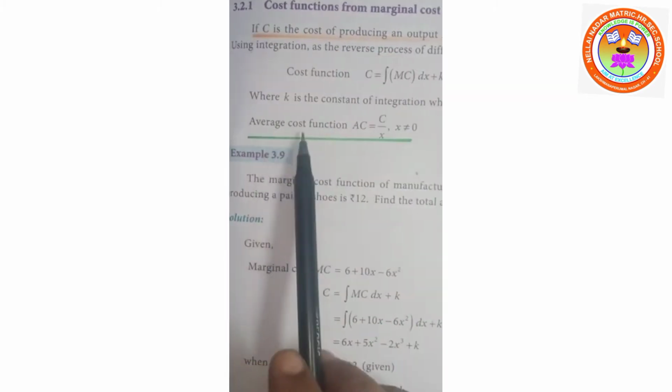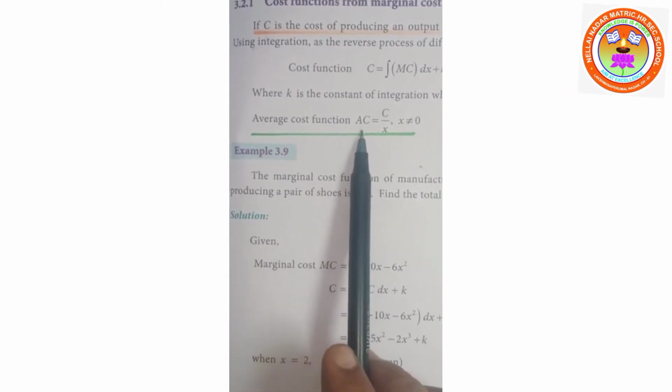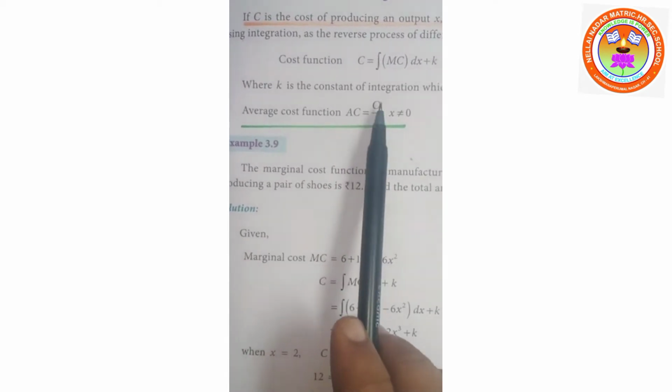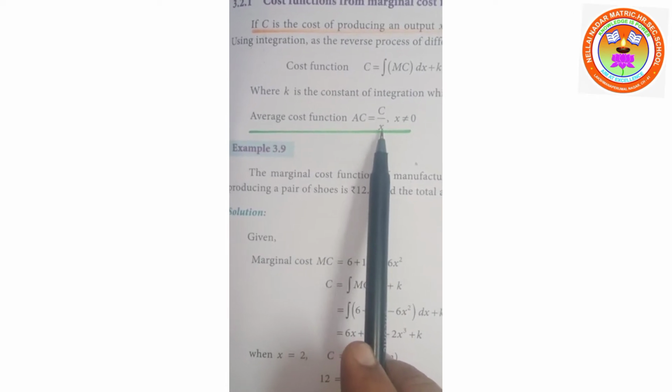Now, average cost function: AC equals cost by X, cost by output. Okay. Now, the condition is X is not equal to 0.